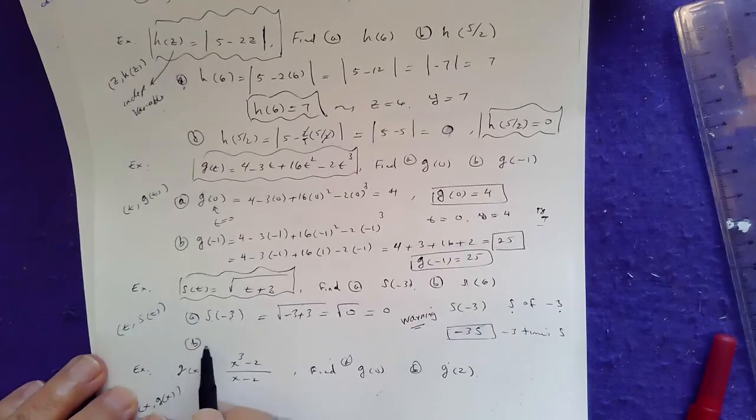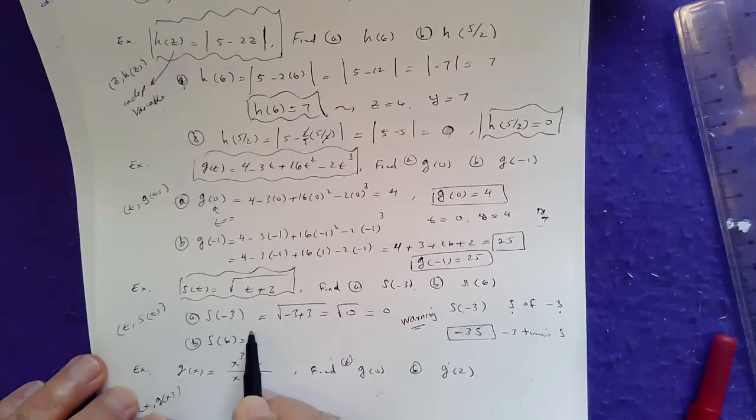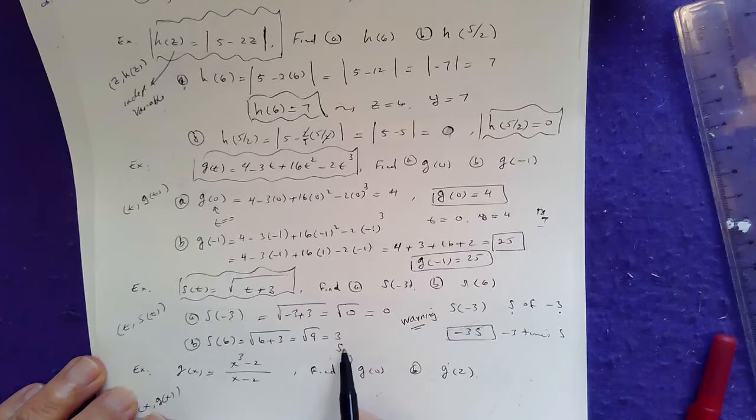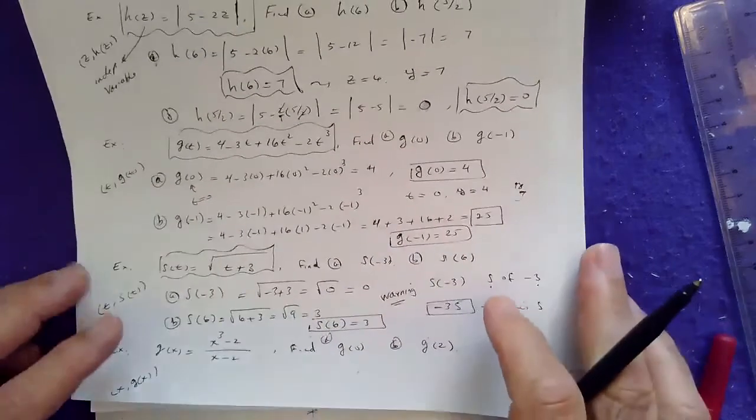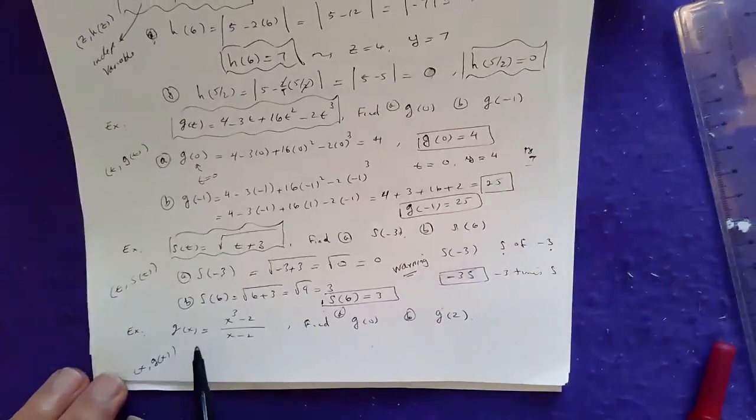Okay, part B, s of 6. That will be 6 plus 3. That's the square root of 9. The square root of 9 is 3. So how do I write the answer? S of 6 is equal to 3. Correct? All right. Finally, g of x.